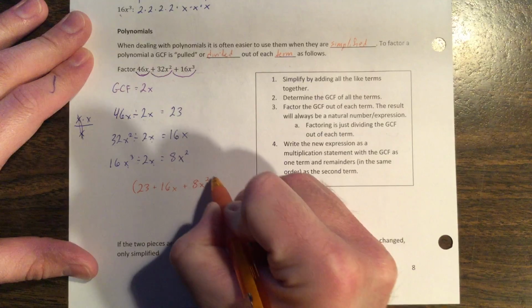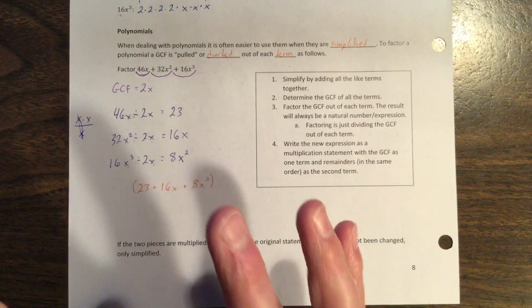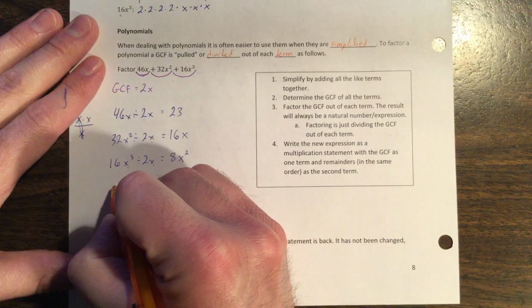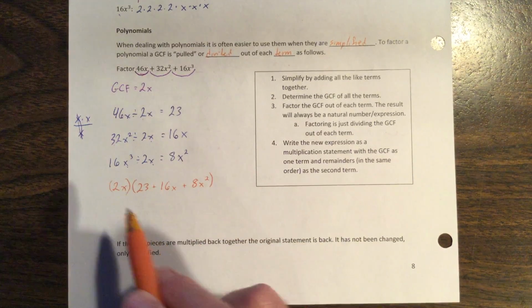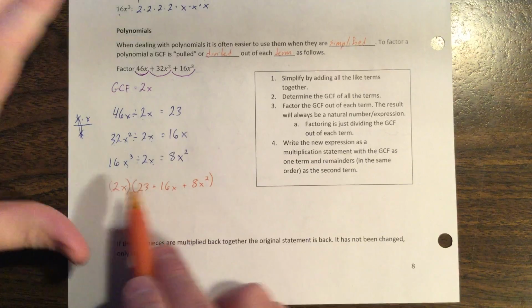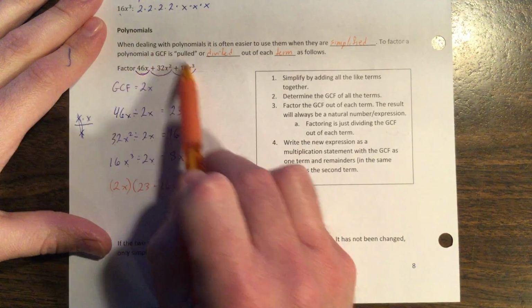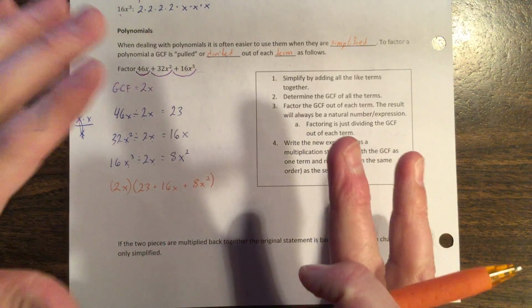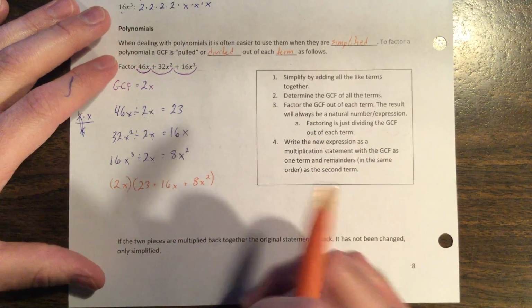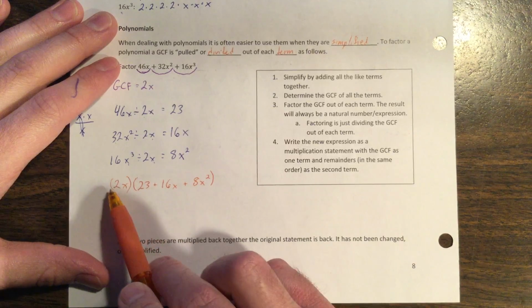But now what we need to do is, this is one of our values, that's one of our factors, and the other factor we're going to put in the front, and that's 2x. So these are our two factors. If we multiply these two back together, we're going to come up with our original polynomial, which is right here. We're not going to worry about our multiplying right now. We're going to take a look at that in our next lesson. But for today, we want to just factor it out.